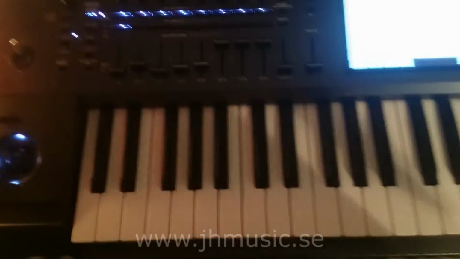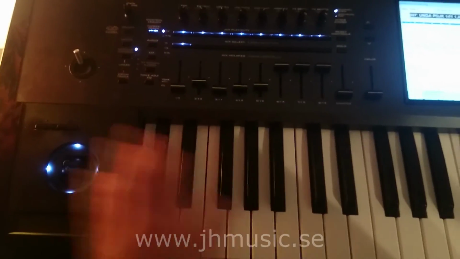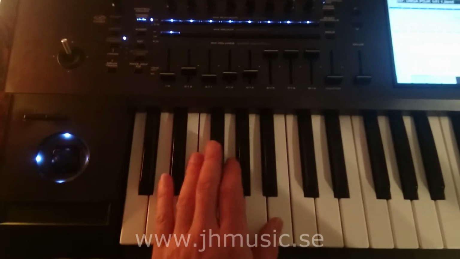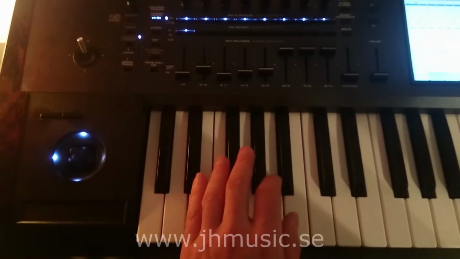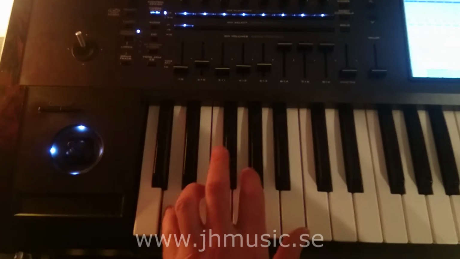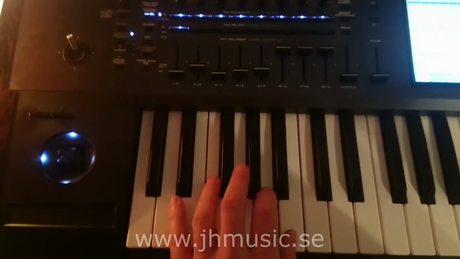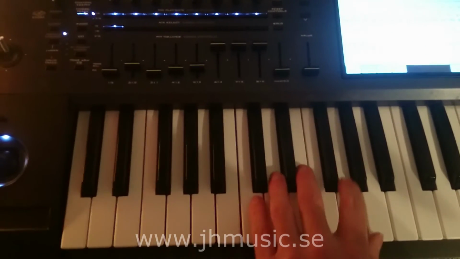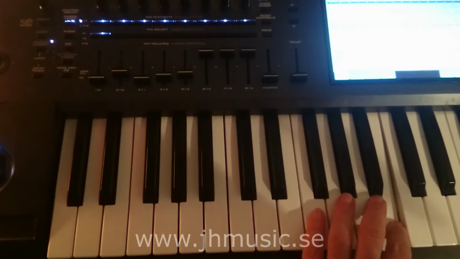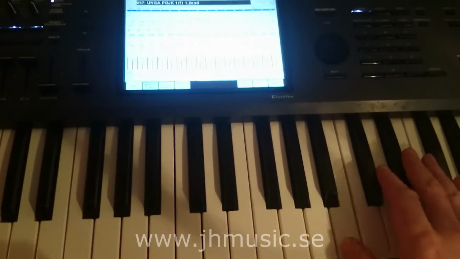Check it out. Okay, so now I'm going to show you a sound where I use the switches here to switch between different sounds. See now, I got a bass here. We got some pad here. A sweep, and up here we got some strings.